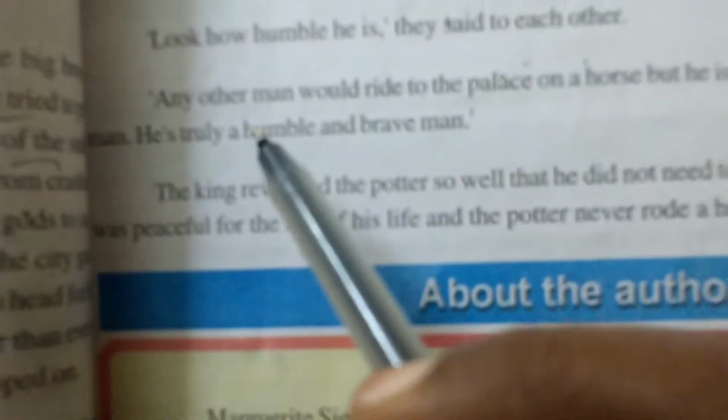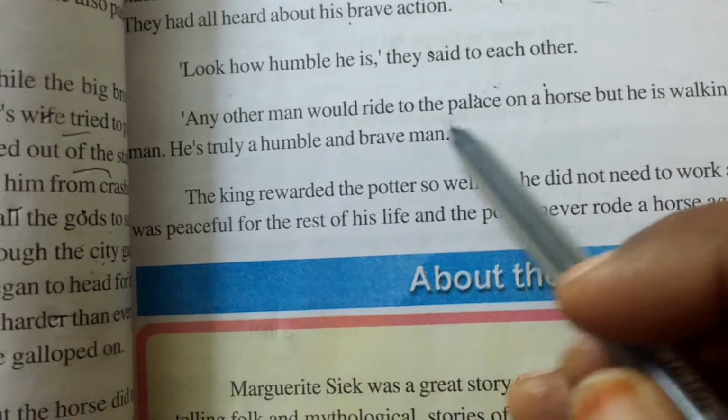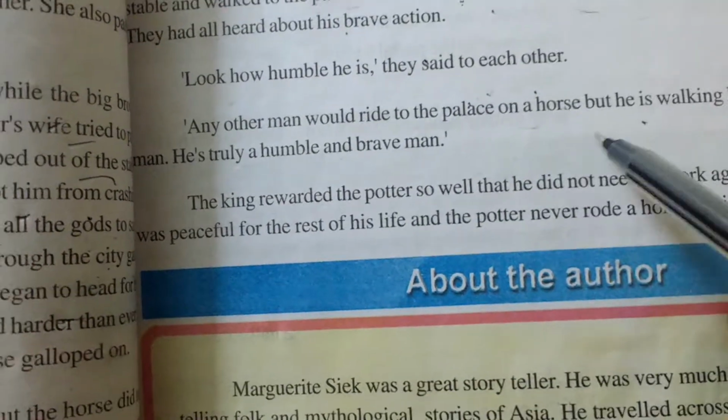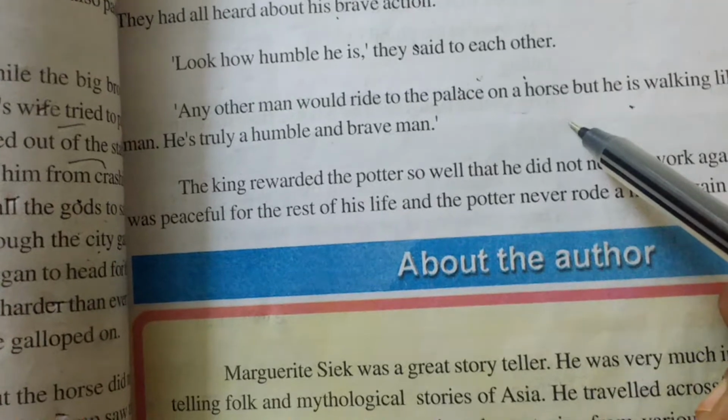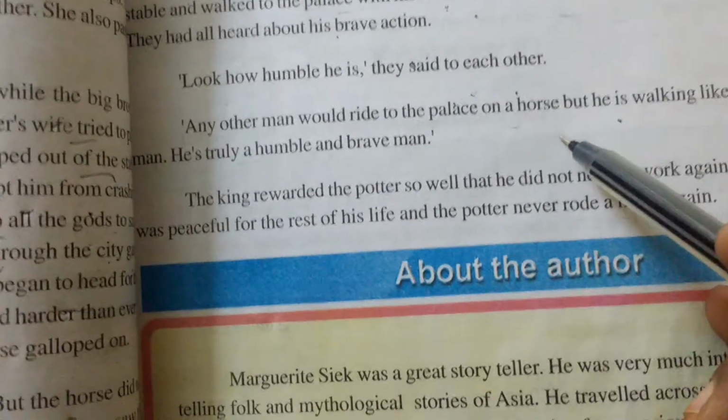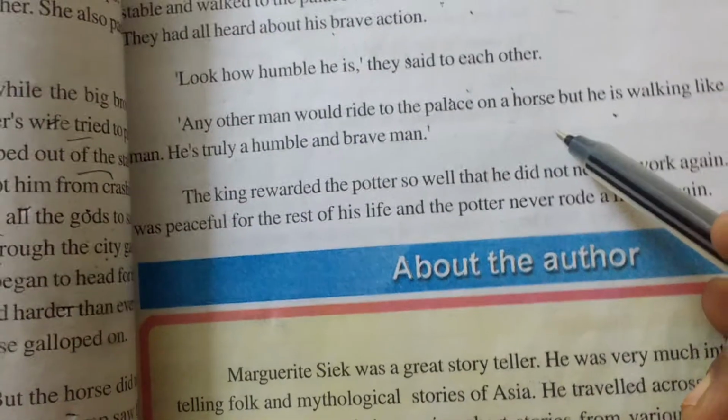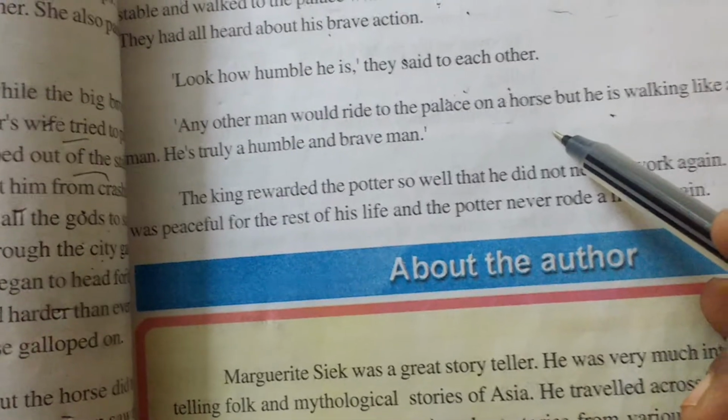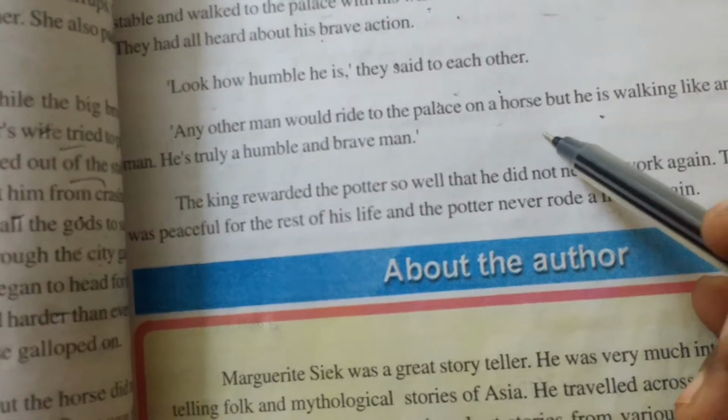Who said? The people in the country. To whom did they say? To each other, one another. Next. Any other man would ride to the palace on a horse. If any other man who had got victory over an enemy country might have ridden on a horse to the palace, but this man is very simple, so he was going on foot.